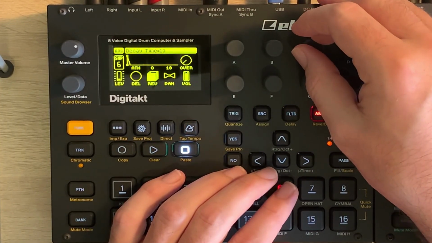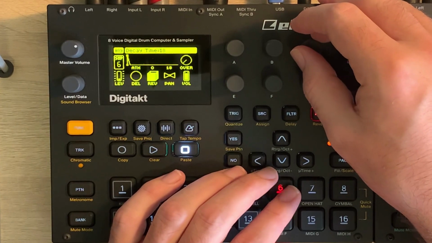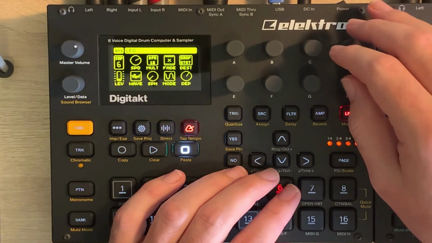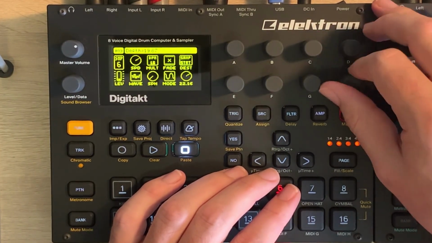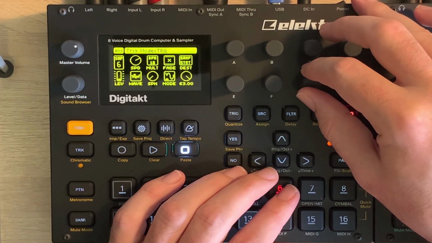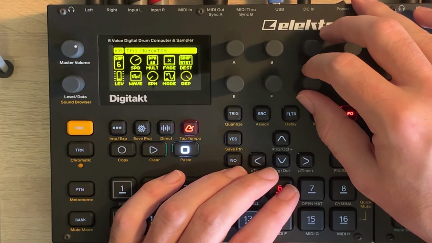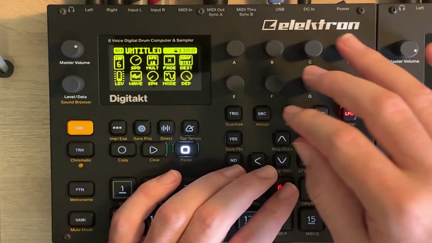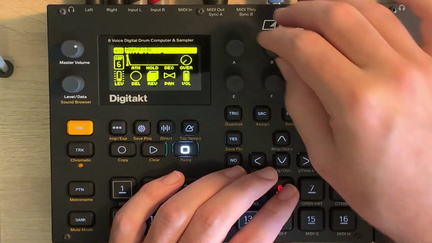If I make this into, say, a hi-hat, I hope I'm doing it right here. Can make sure that it starts at a different point by using the trick here. Let's see if I'm right.